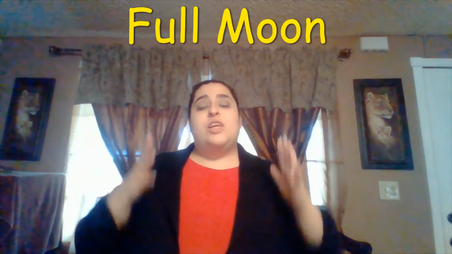Then we eventually get to our full moon. This is where we see the whole moon lighted up. This means that the earth, the sun, and the moon are also in a straight line. But this time, the earth would be in the middle. The moon that we see looks very bright and it looks very full of sunlight.